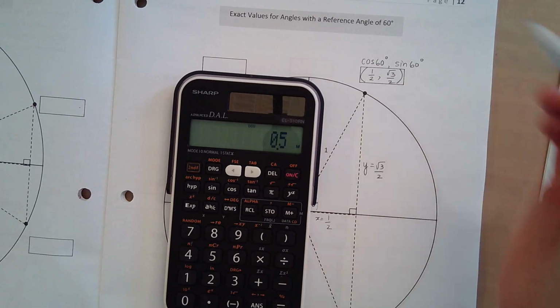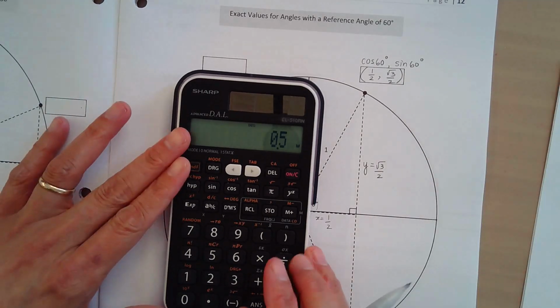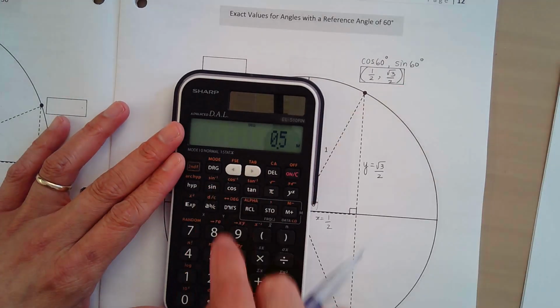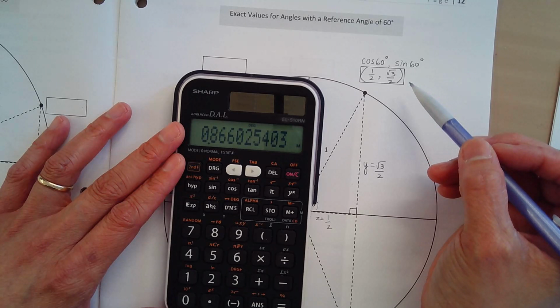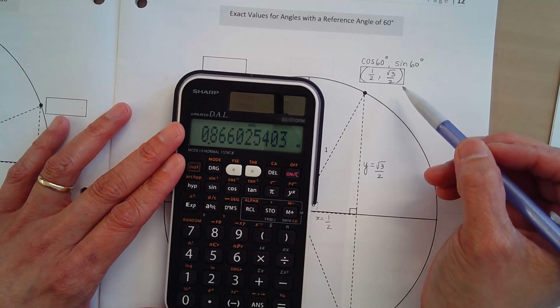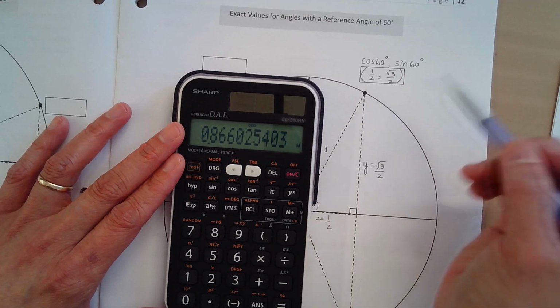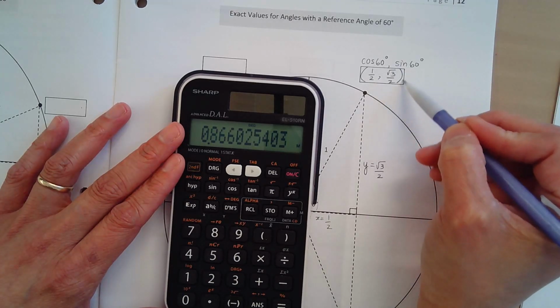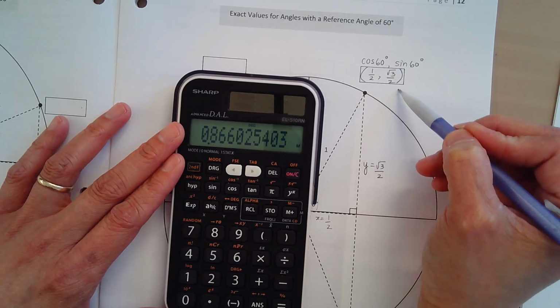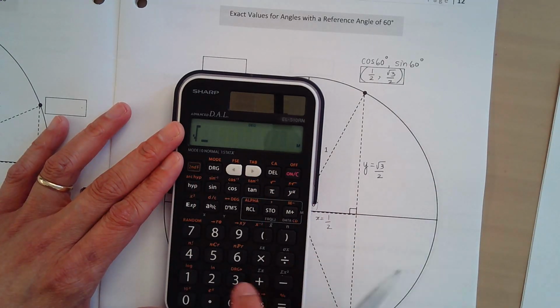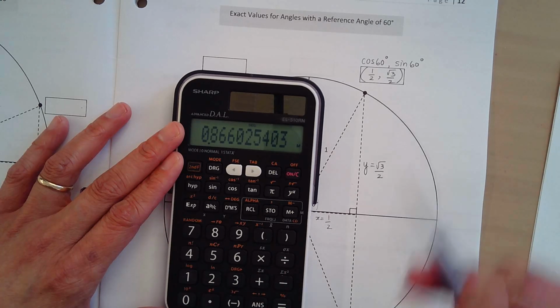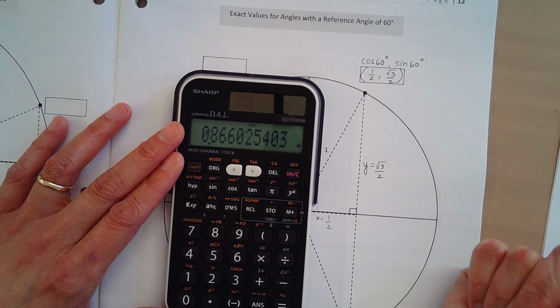So that one works. Let's do sine of 60. Did you get approximately 0.866? Well, what's 0.866? If we do root 3 divided by 2, that's 0.866.